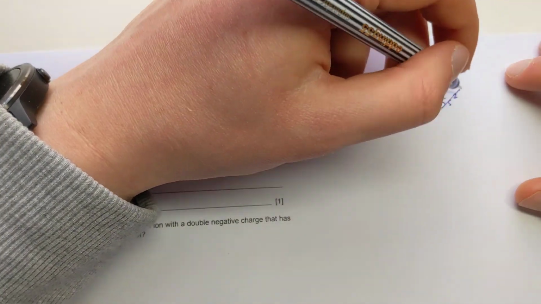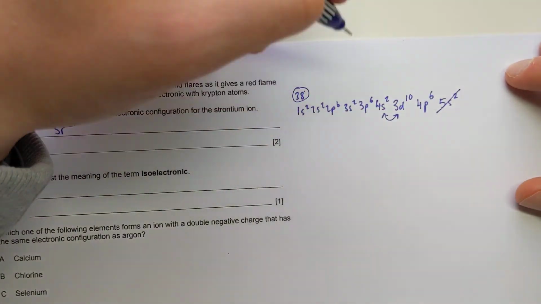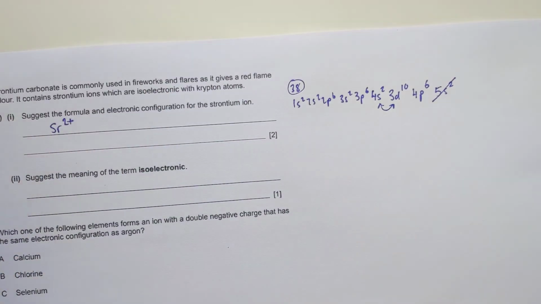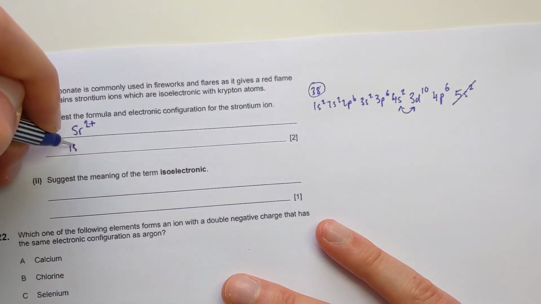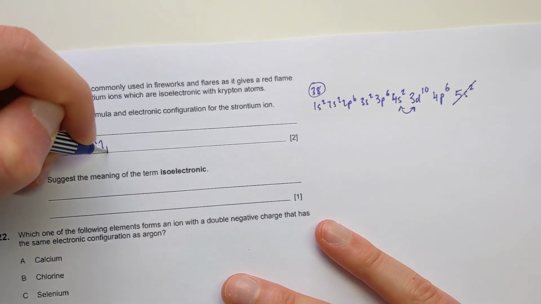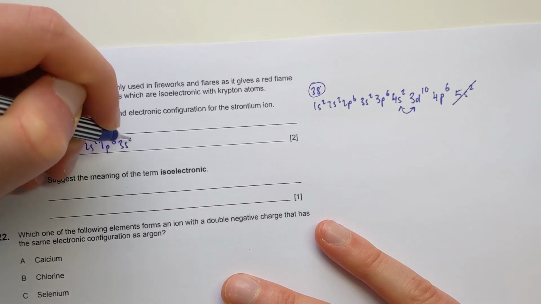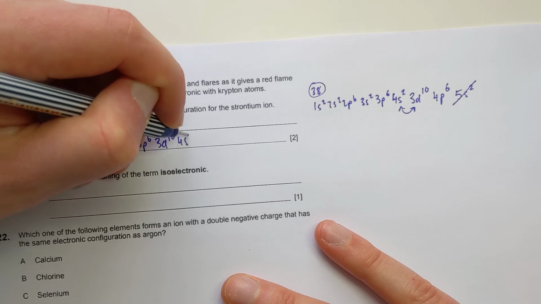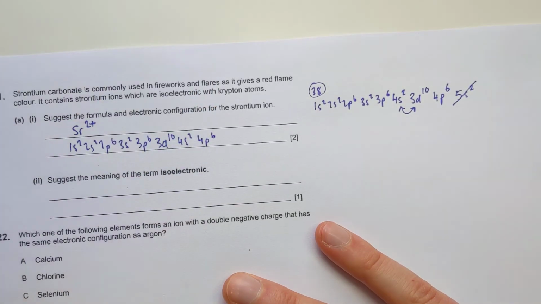Taking those two extra electrons out, for 2 plus, is going to take out the 5s. So even if you weren't sure where they were going, it doesn't really matter. So I'm just going to write what I've got next. Remember, in my final answer, I've put the d before the 4s, even though the 4s is filled first. So the final answer becomes 1s2, 2s2, 2p6, 3s2, 3p6, 3d10, 4s2, 4p6.